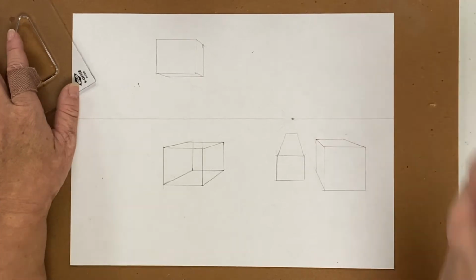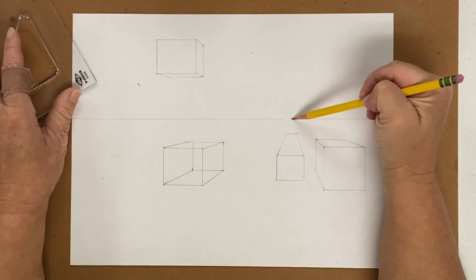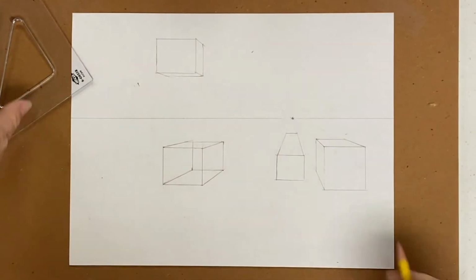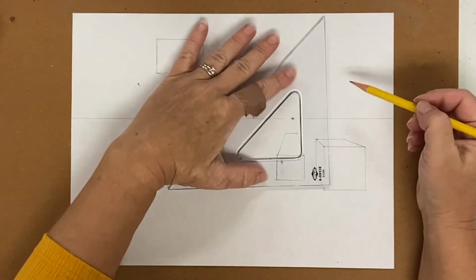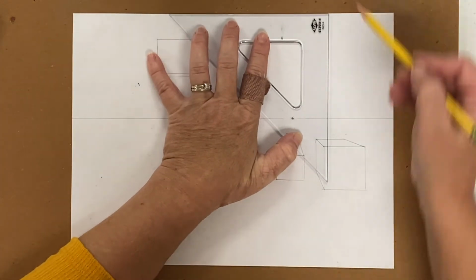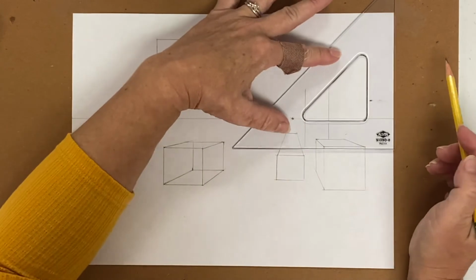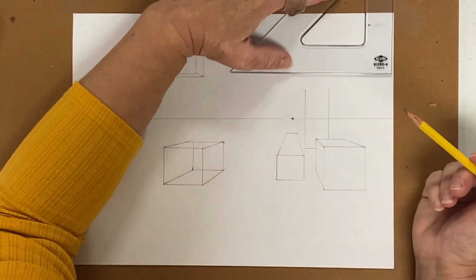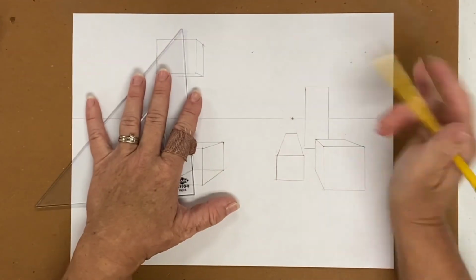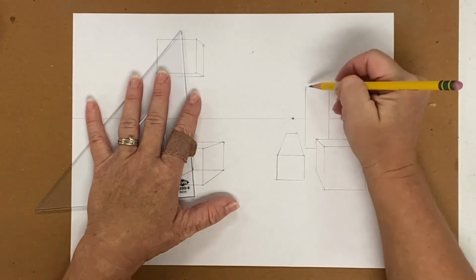It would also be true if it were directly above the vanishing point, that we would only see the bottom and the front. Another way to show space and create the illusion of depth on your paper is to use overlapping. Because this one is in front of the horizon line, I can erase the horizon line.